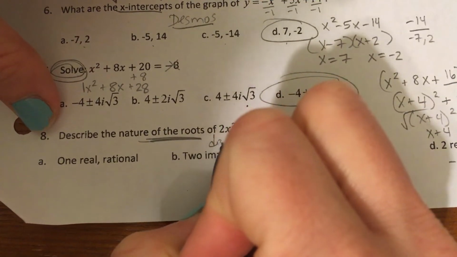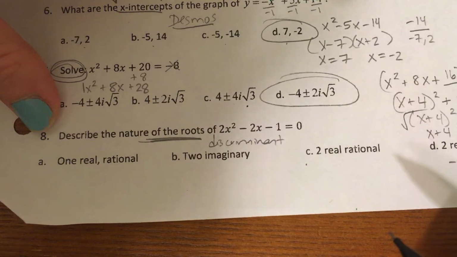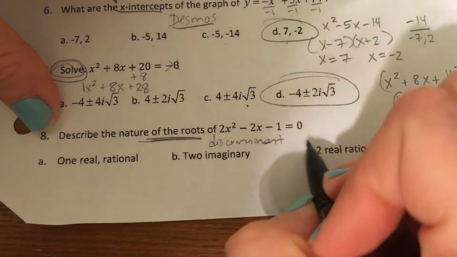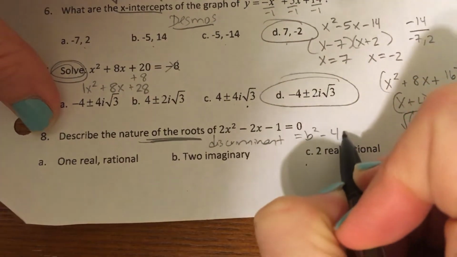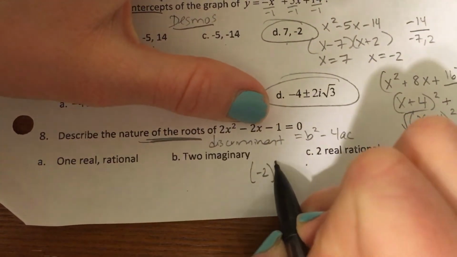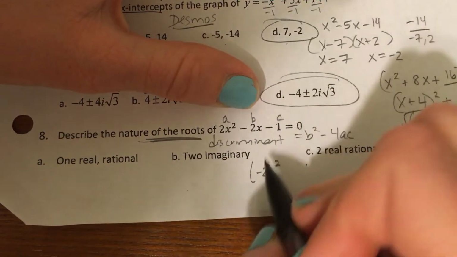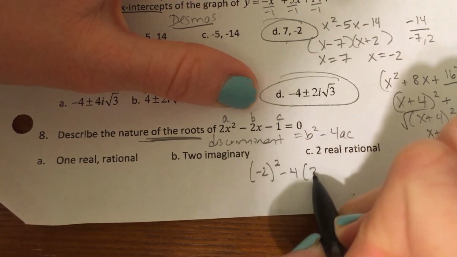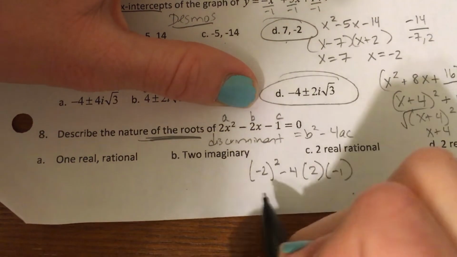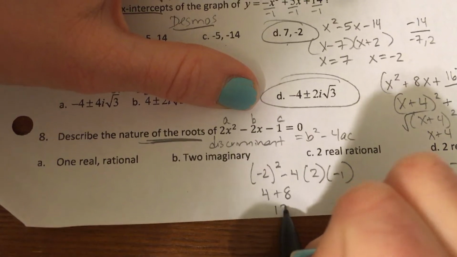Alright, number 8, describe the nature of the roots. You only need to do the discriminant for this. You don't need to do the whole quadratic formula. You don't need to solve it. All you need to find out is the discriminant. The discriminant is b squared minus 4ac. So -2 squared, this is my a, my b, and my c. So -2 squared minus 4 times 2 times -1. So that's 4, -8 plus 8, so I get 12.